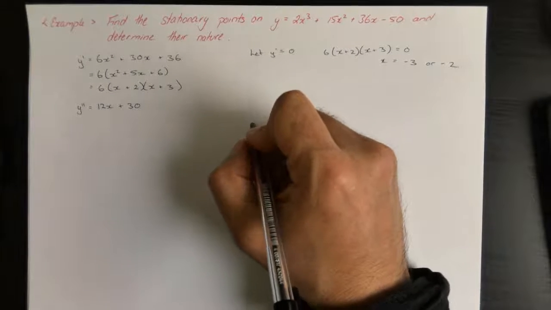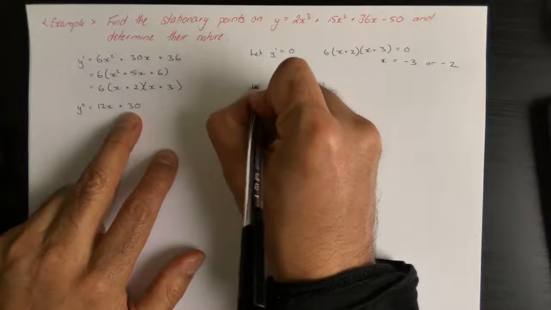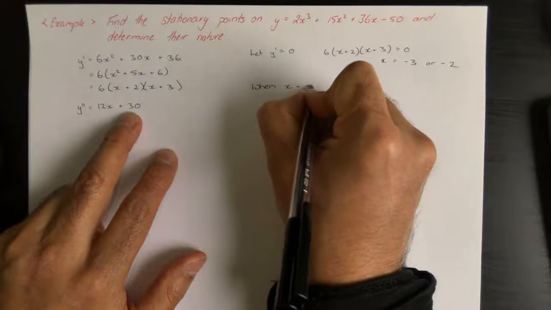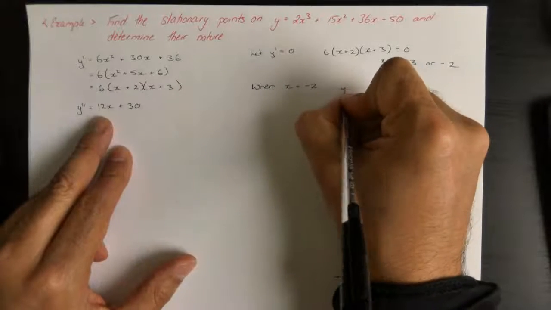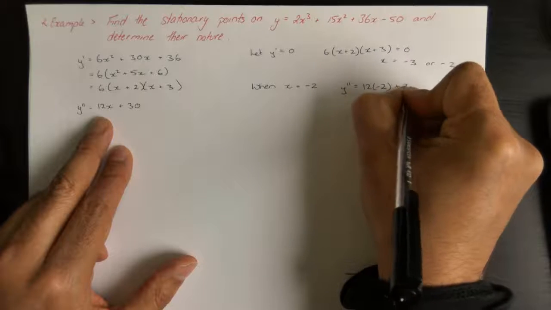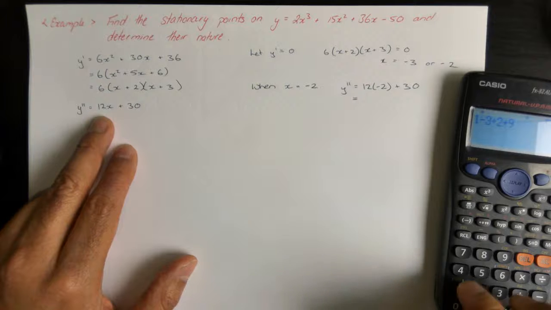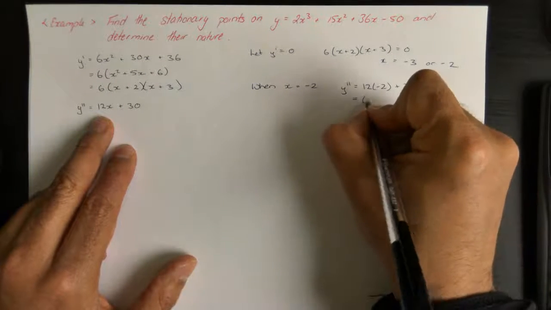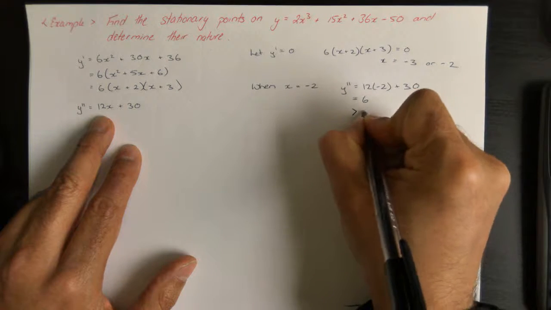So what I could do is a table in a second. When x equals -2, I'm going to plug this value into the second derivative. y'' would be -24 plus 30, which is +6, which is greater than 0.